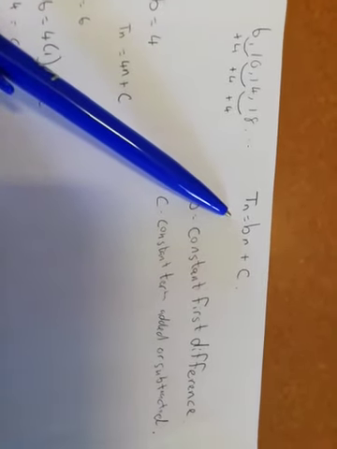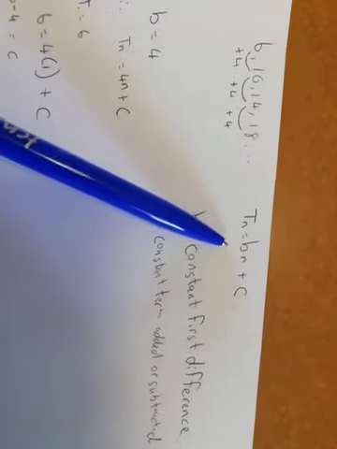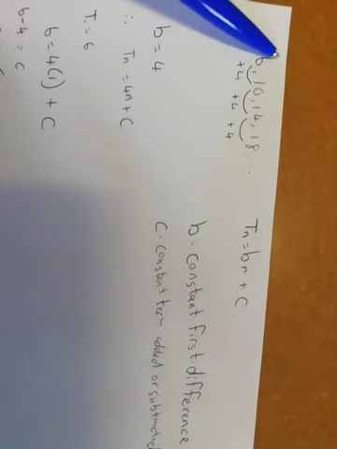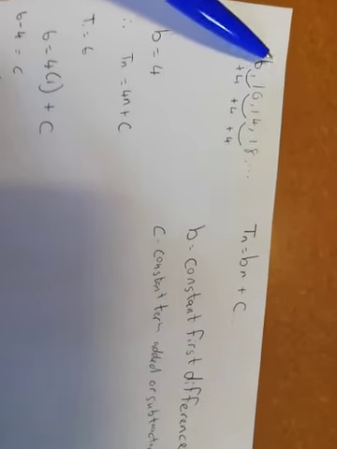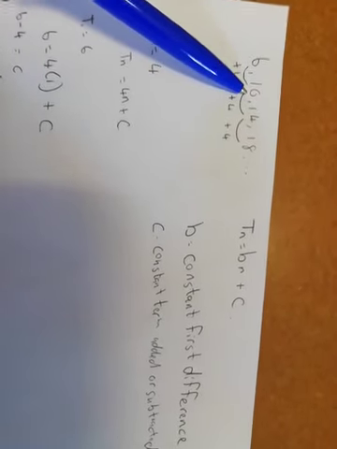Tn is your term number, so 6, 10, 14, 18, and n on its own is the number of the term. So it'll be 1, T1 is 6, T2 is 10.